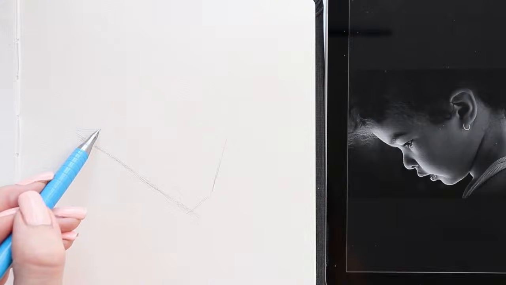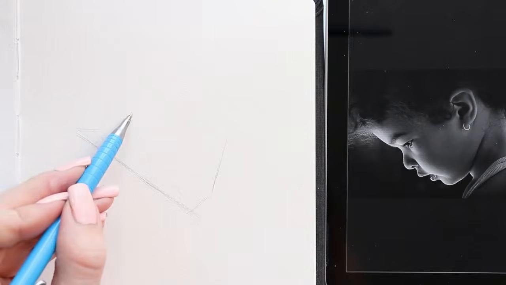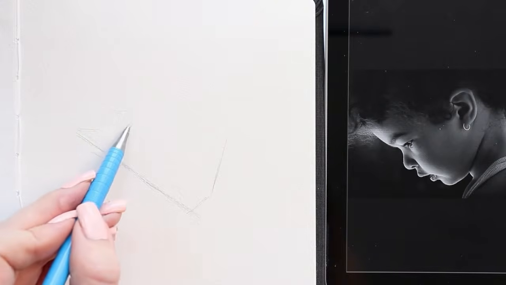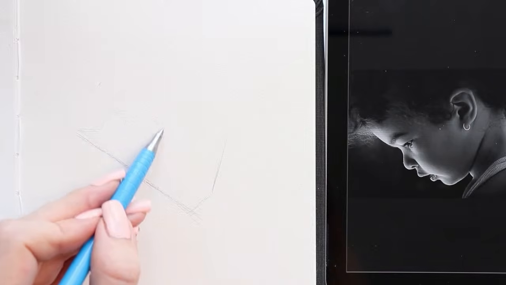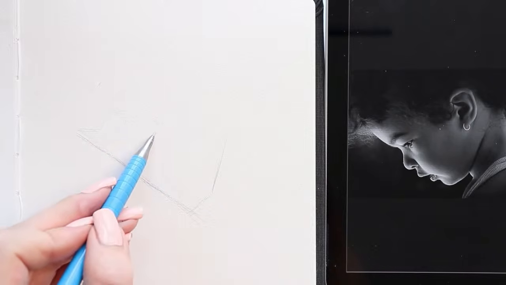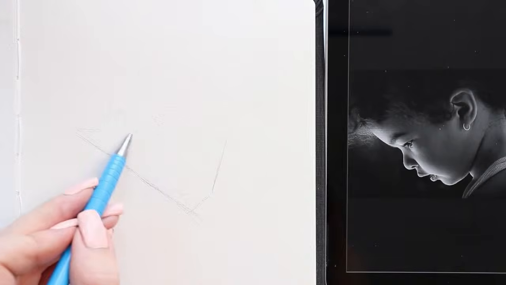Next, you can go across the top and get some of those lines from the hair and ear onto your paper. We're going to make adjustments. This is just to get an idea of the placement of everything.